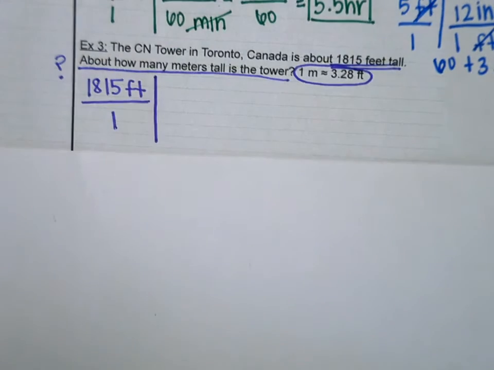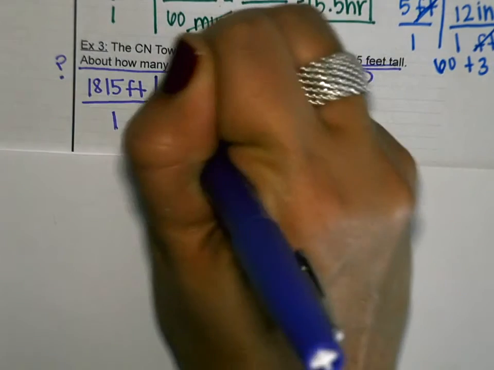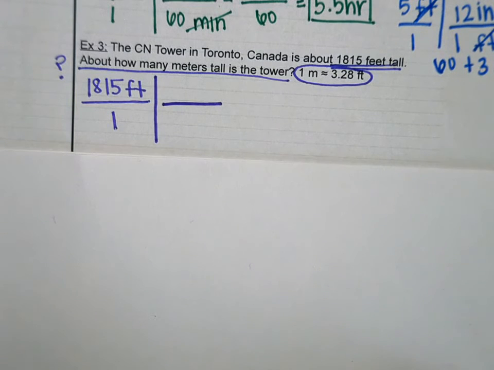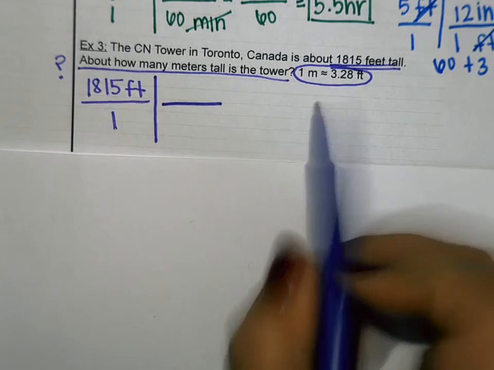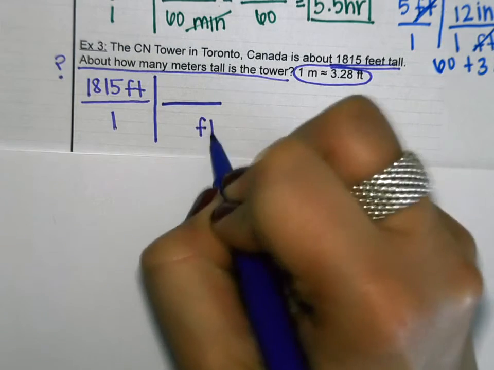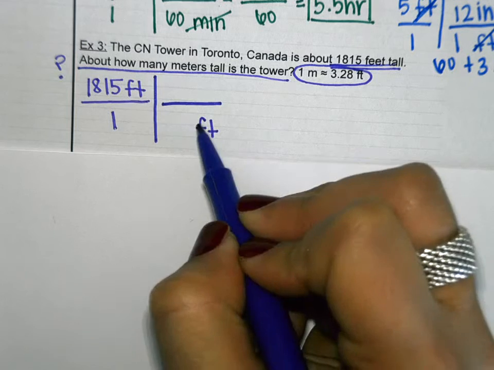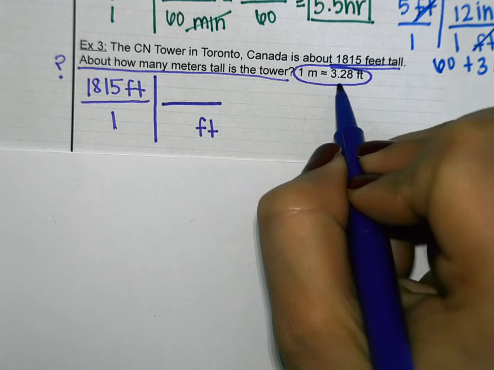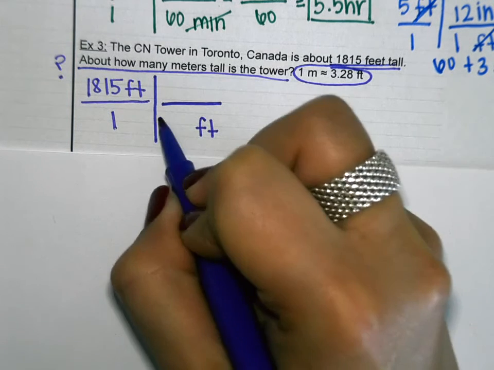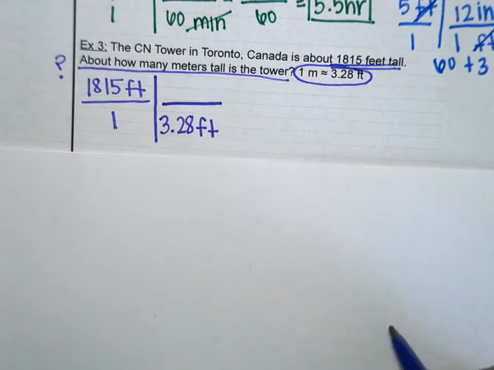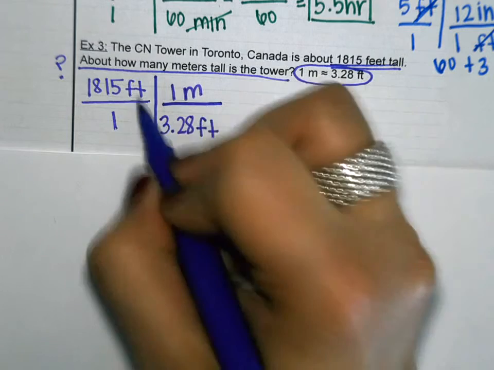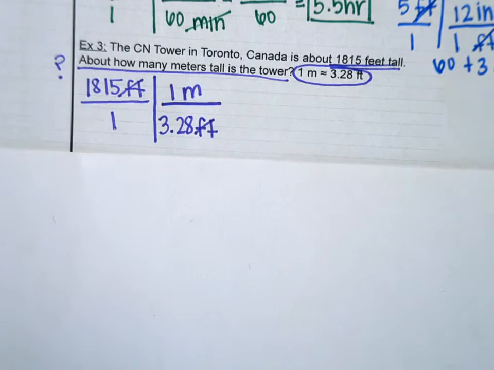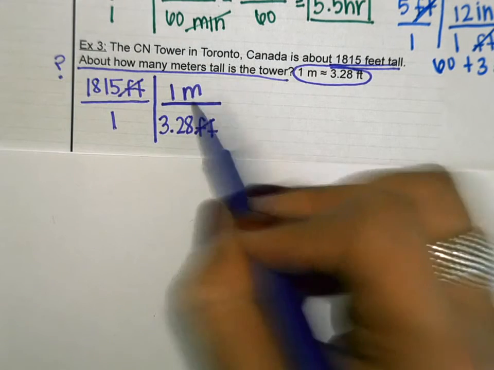Put your vertical line to set up the next ratio. And here's where I'm going to put my conversion factor. So my conversion factor, I know I want feet in the denominator because I want them to reduce. And I'm going to meters, so 3.28 feet is 1 meter. So I want you all to notice that my feet will reduce, and I'll be left with meters only, which is what the question is asking.